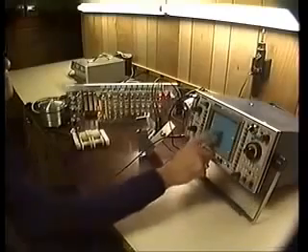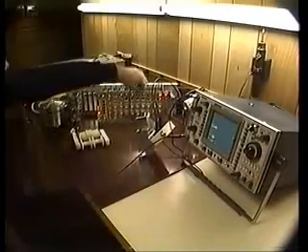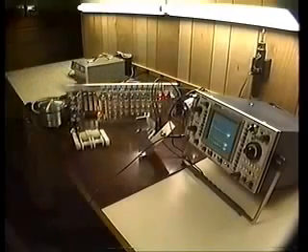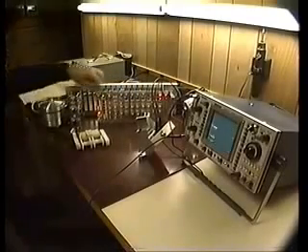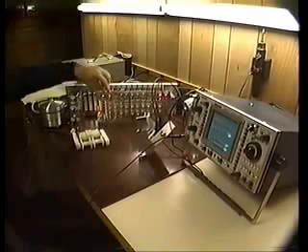In this case, the car would be running in an idling condition. So this is what it would sound like if it was idling. This is what it would sound like if we were running about 60 miles an hour.